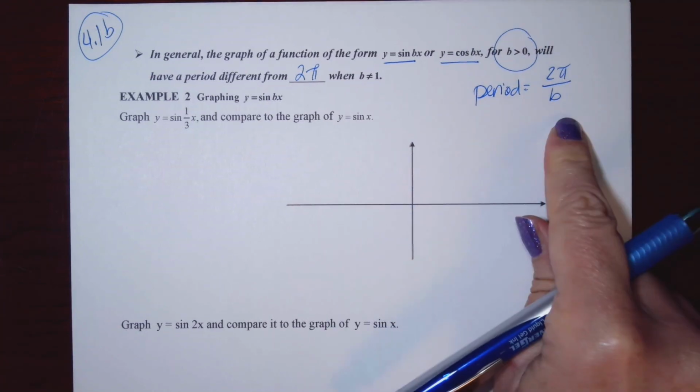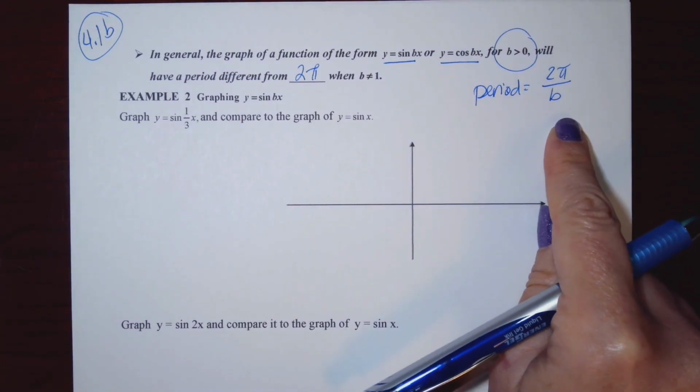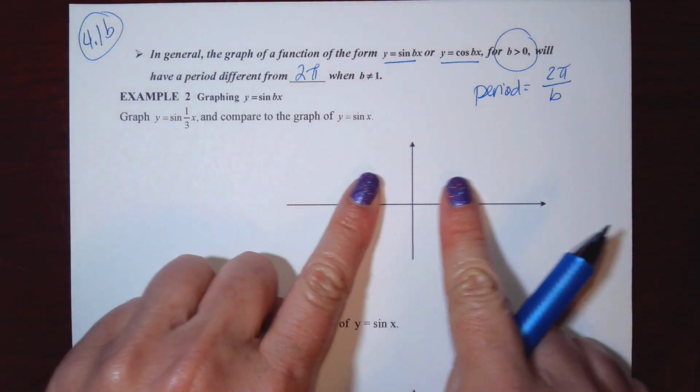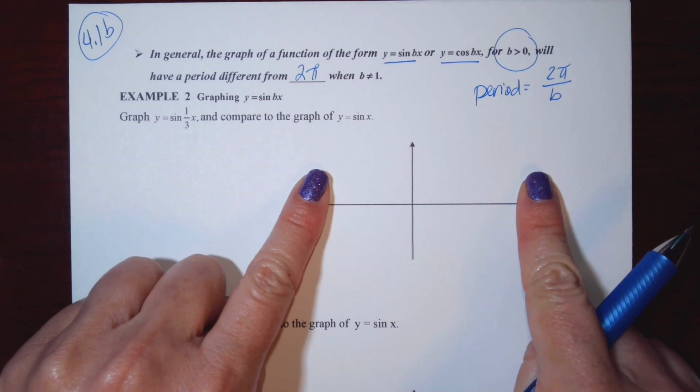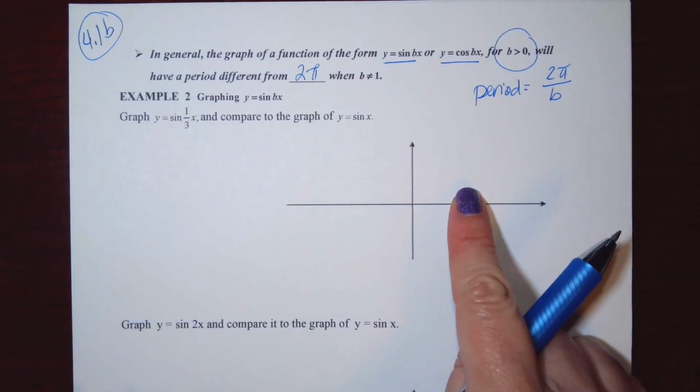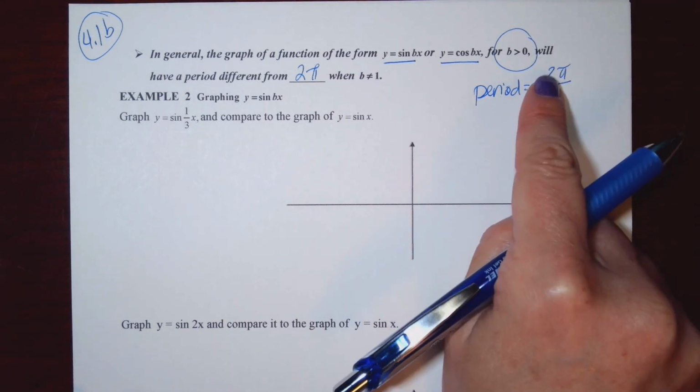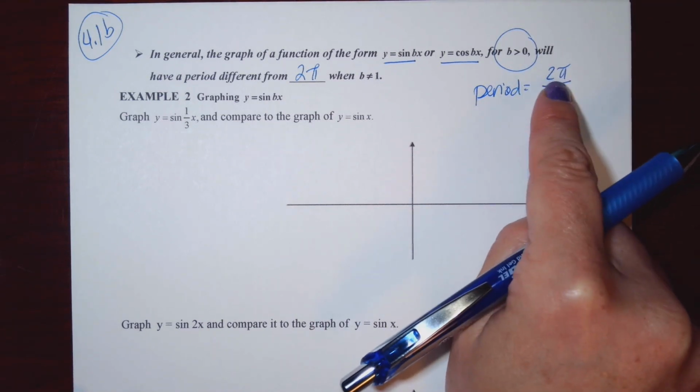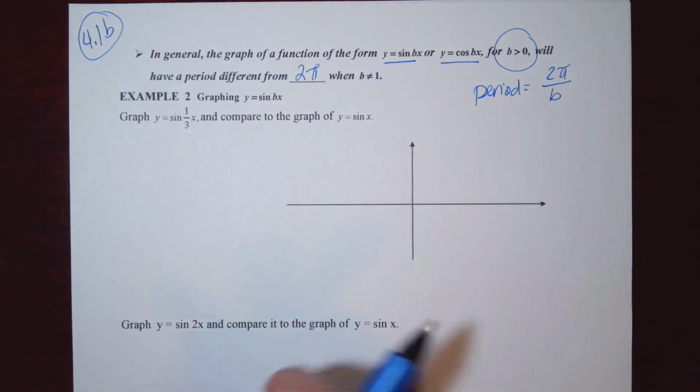That value for b adjusts the period. It's either going to stretch our cycle out horizontally, or compress it, so that I get through those 5 key points in a different period than 2 pi.